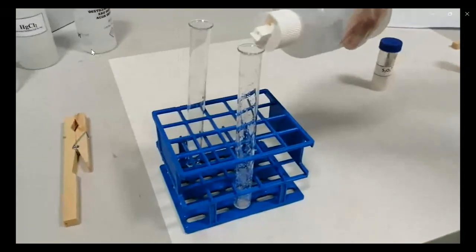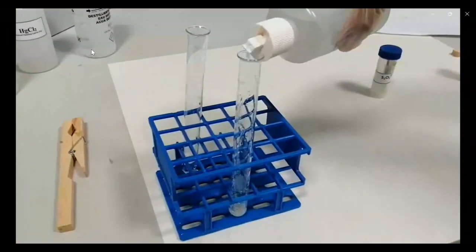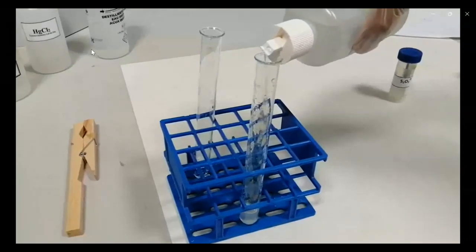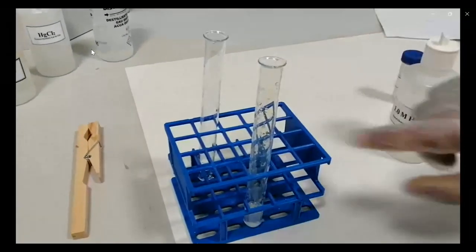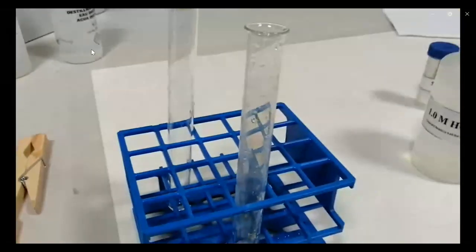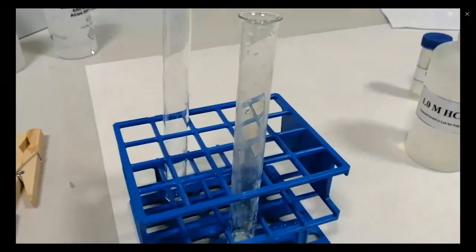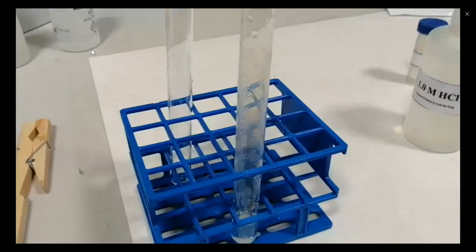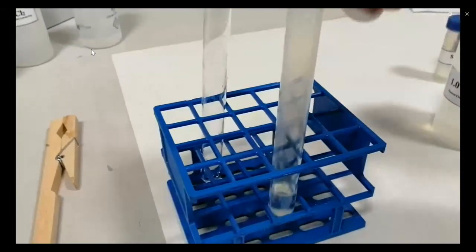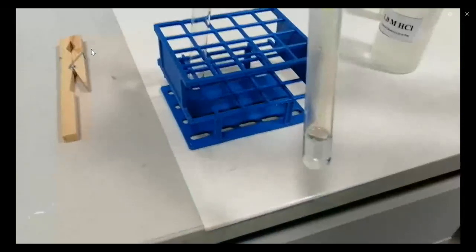You will see effervescence and NO evolves, but the reaction is not as strong as with carbonate. Once this gas NO reaches the top of the tube, it is converted to brown fumes.